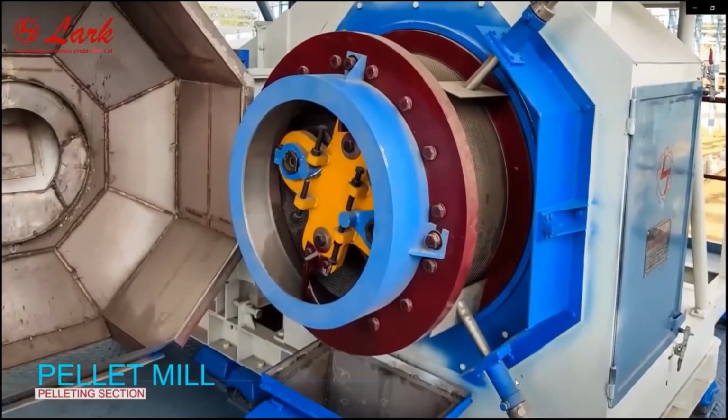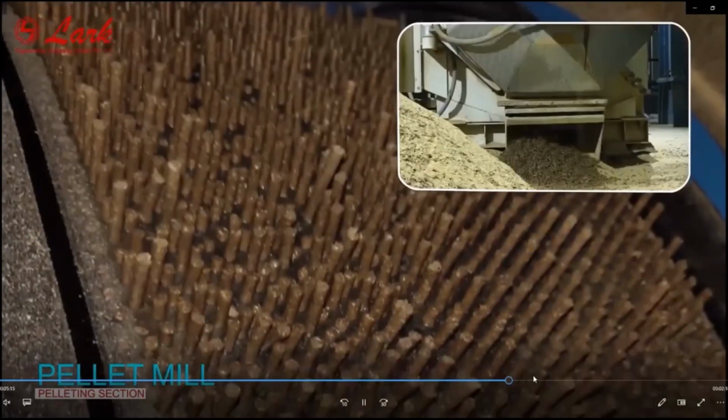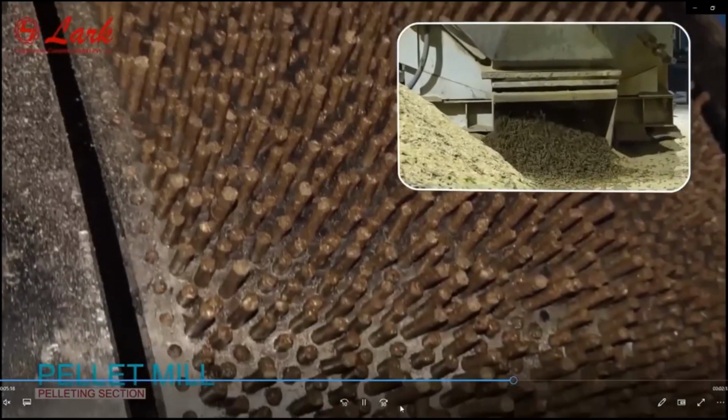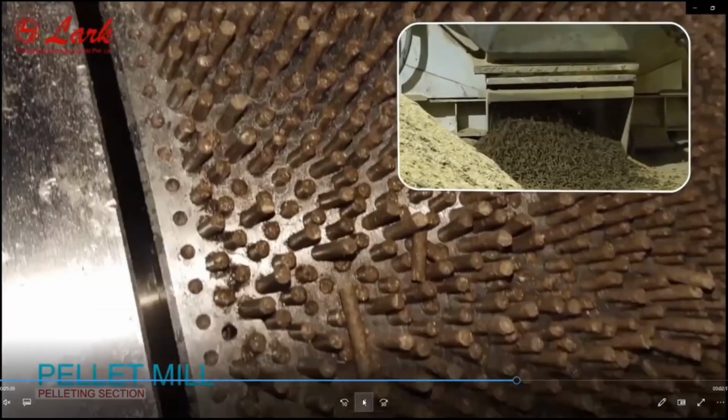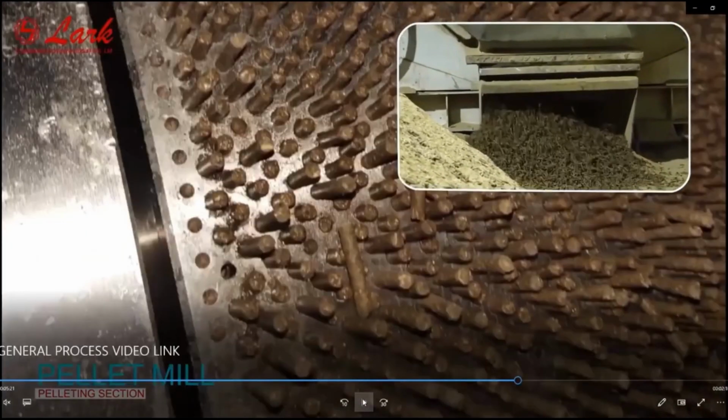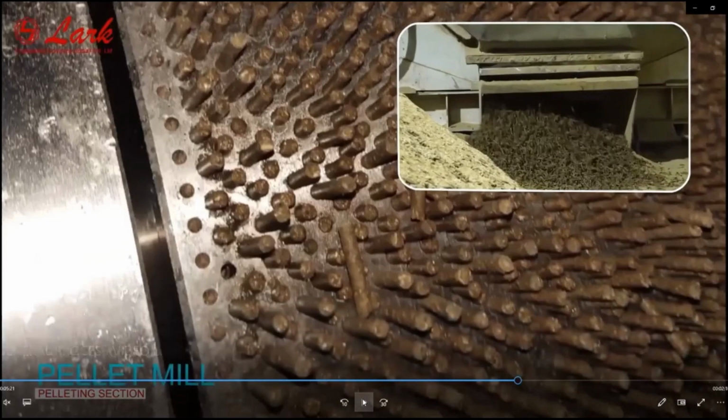Then the pellet mill. We did a few innovations with respect to the pellet cutting, the dust formation and PDI that we'll discuss later on in the next.